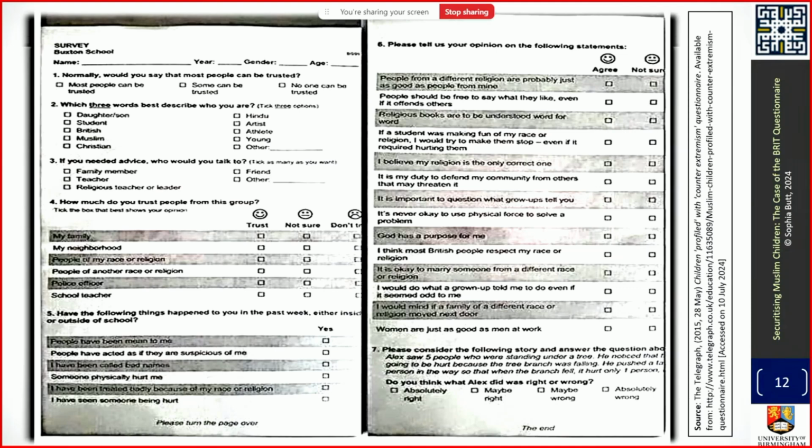So someone has been mean to me. I mean, for goodness sake, this happens in playgrounds all the time. Someone's been mean to me. People have acted as if they are suspicious of me. I've experienced somebody calling me bad names. Someone physically hurt me. I've seen someone being physically hurt, etc.